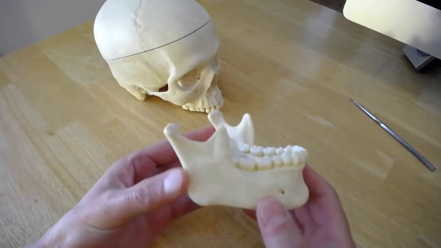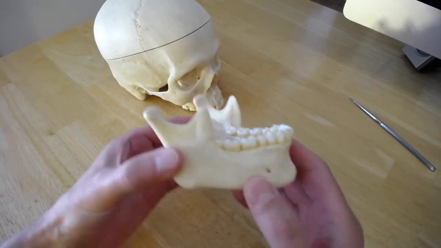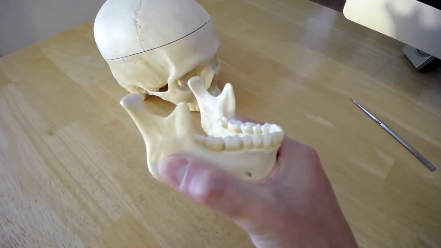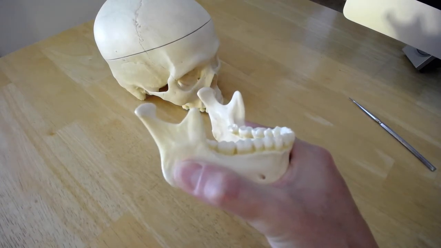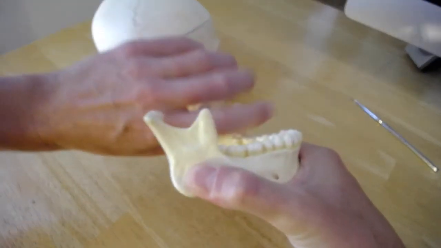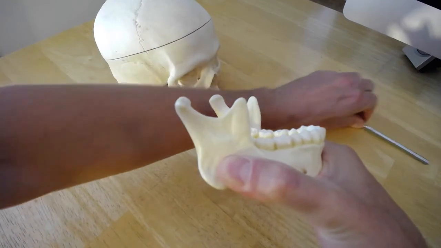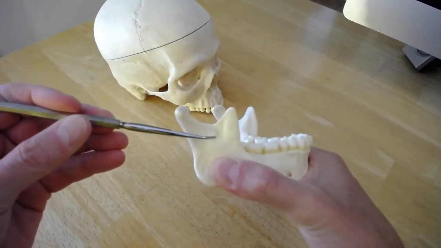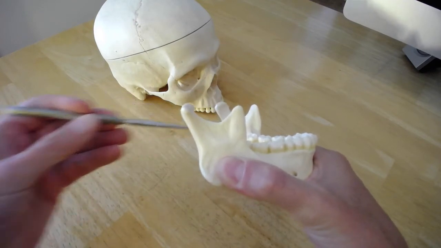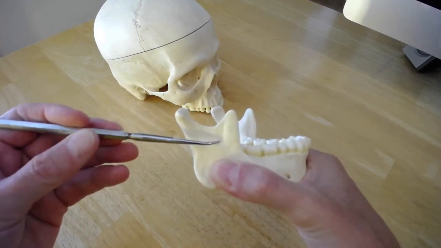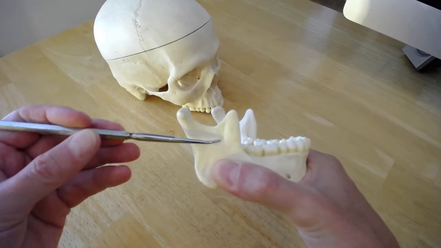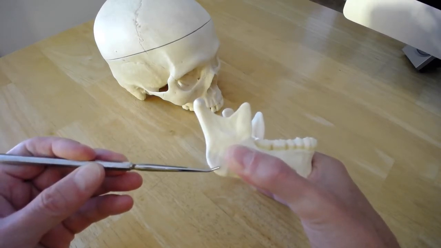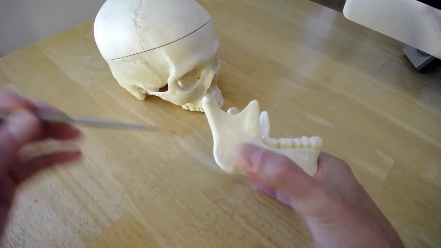If we look here, we can see the large portion of the bone, which is what I'm holding right now, which is the body of the mandible. And then here and here we have what are considered branches off of that mandible. These would be the ramus. Each one would be a ramus of the mandible. And then back here we have the angle, which is basically the turn to go up to the ramus.